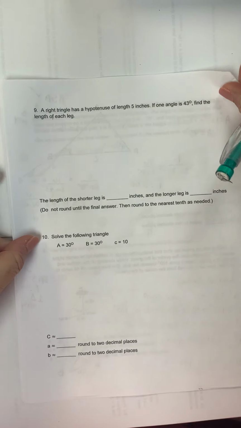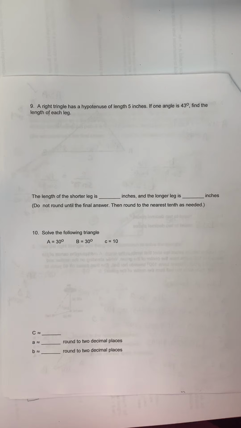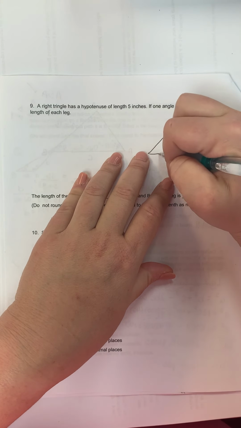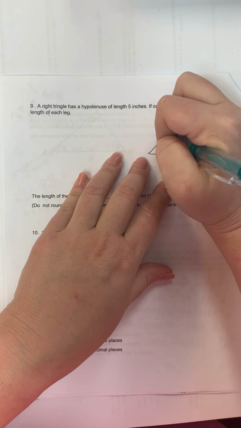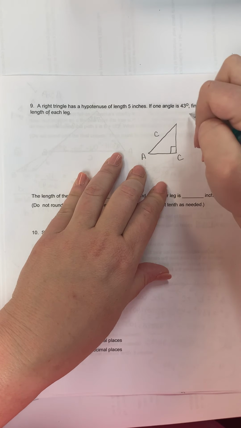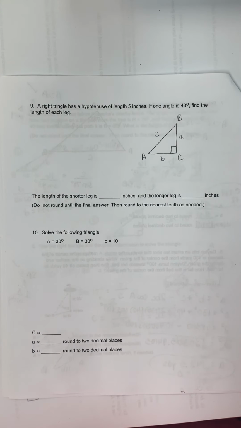All right, number 9. Okay, we have a right triangle again. A right triangle, well, we don't have a picture. Let's draw a picture. Okay, with a right triangle, you got to be careful because the hypotenuse is always C, right? And then the others you can label any way you want, but it's a little different than standard labeling.